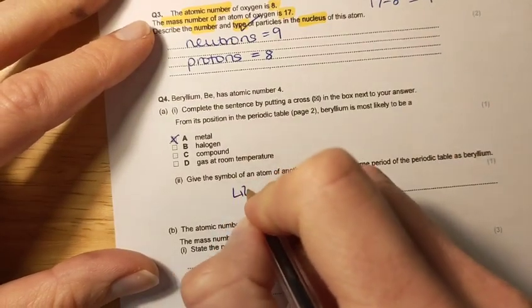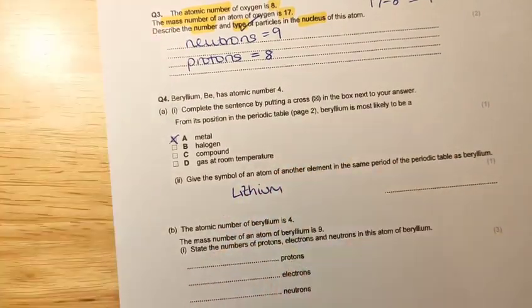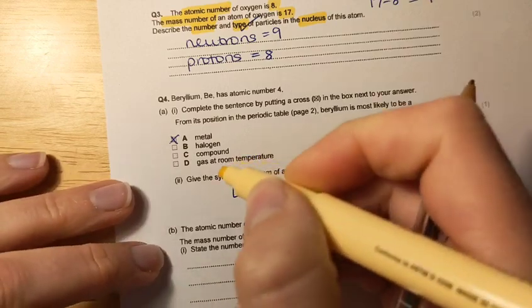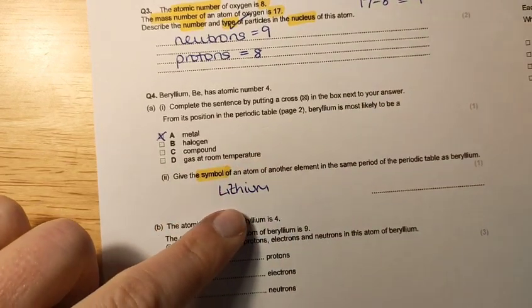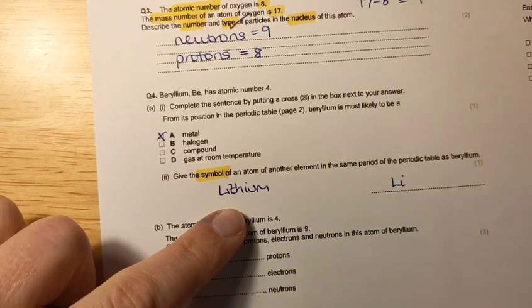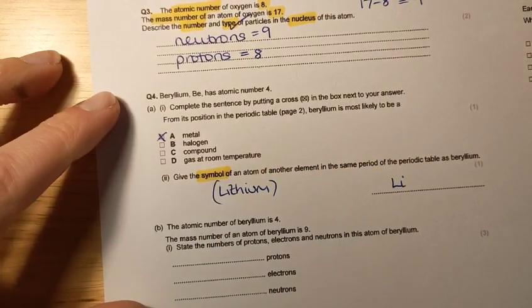Okay, so I'm writing that there, but I've just noticed, and this is why I need my highlighter, it says give the symbol. So if I wrote the word lithium, I'm not going to get the mark. We need the symbol. So the symbol is Li. Just put that in brackets.